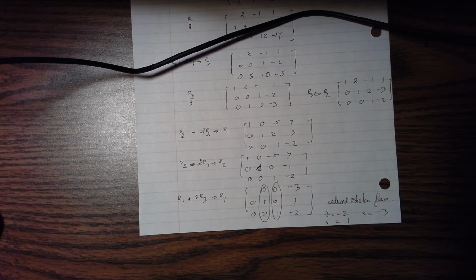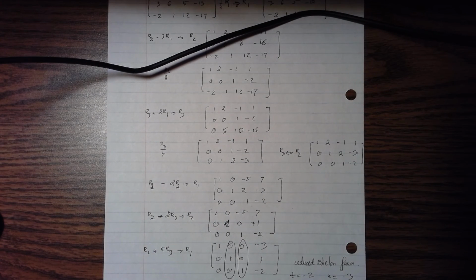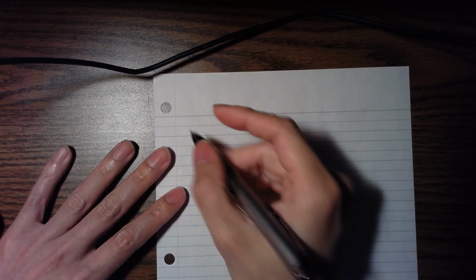Let me see if I can give you examples of those two cases. Okay, I can give you two more examples. One will be no solution, and the other one will be infinitely many solutions. Okay, let's go to the next example. Example number 3.